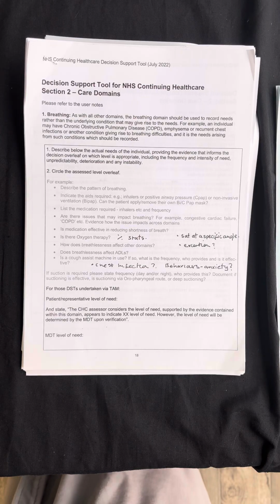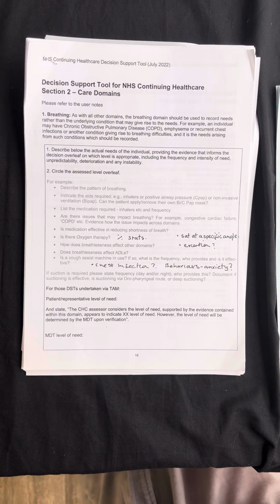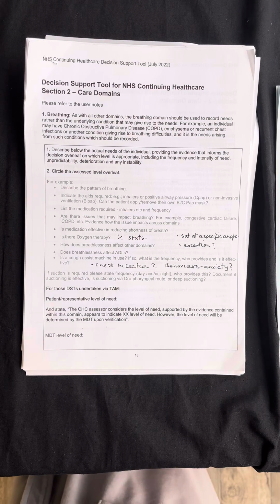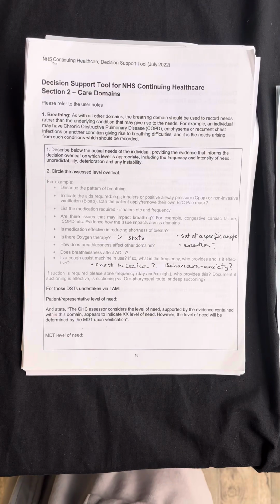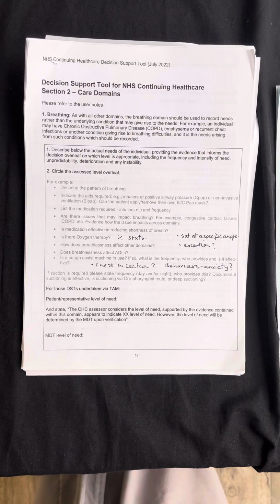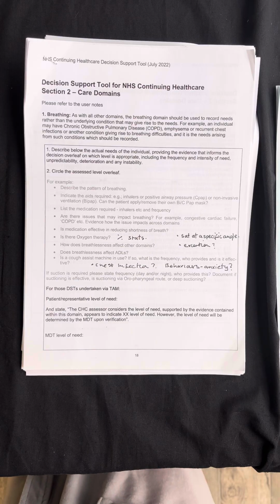So just talk about the history of that person, which you should have on the GP summary. If that person's had a chest infection, you need to state how long it lasted for and what medications treated it. If the medication, an antibiotic, did treat it, was it to good effect, or does that person still have the chest infection and it's impacting on their daily life?